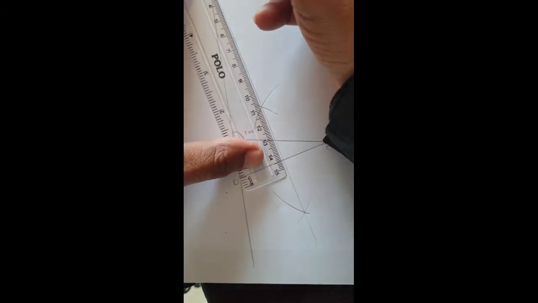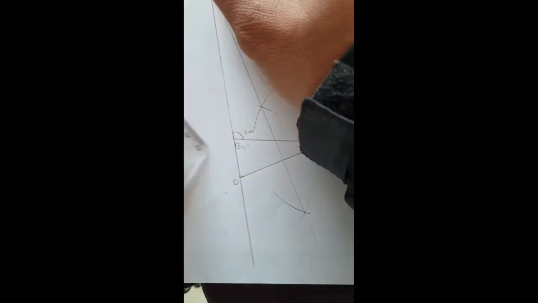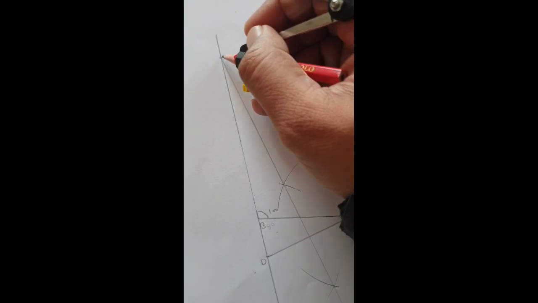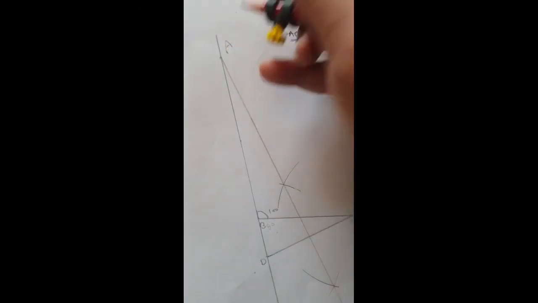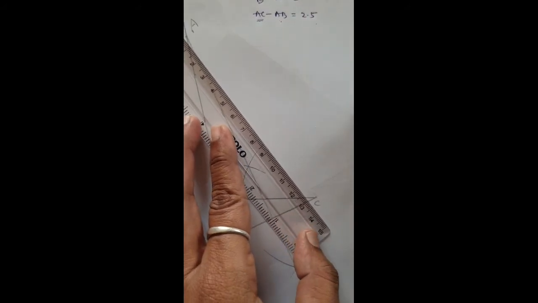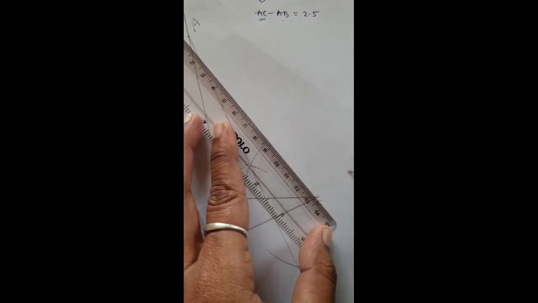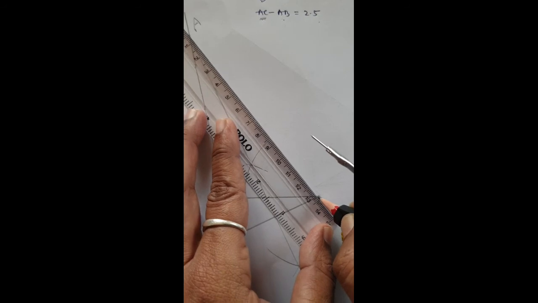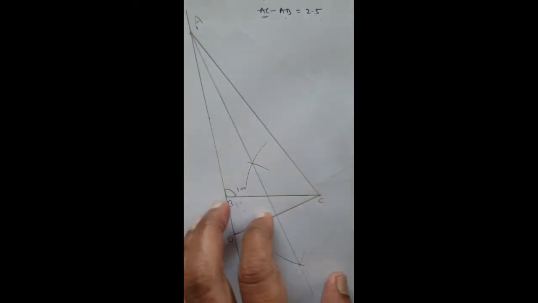So here it intersects somewhere, and that point will be called A. So join A and C with the help of a scale. So this is what your required triangle is.